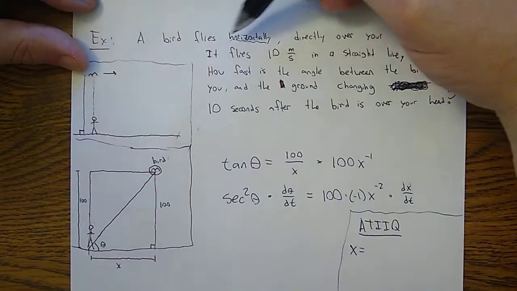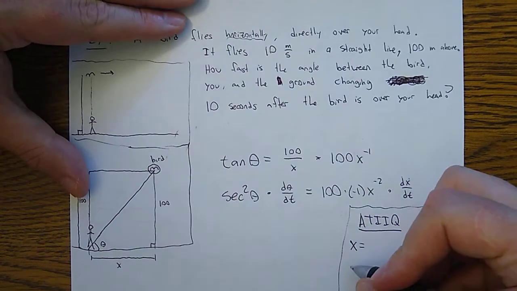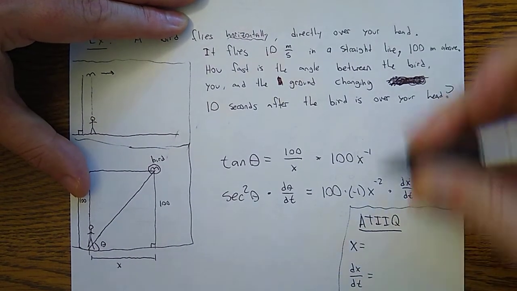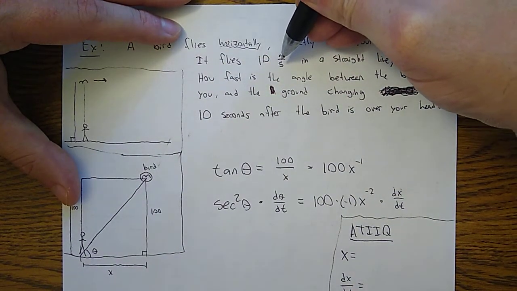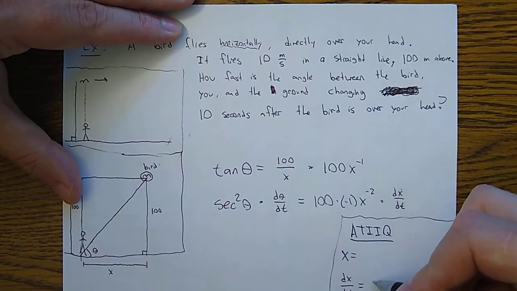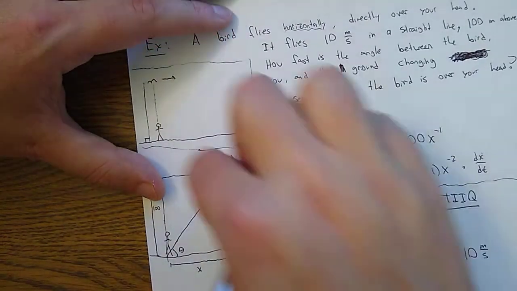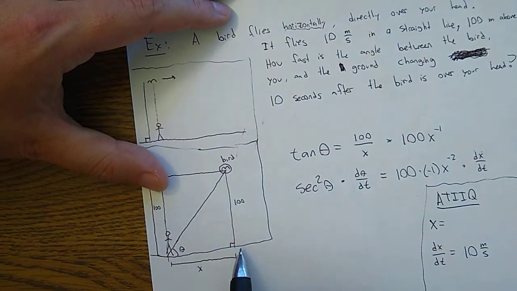We know that the, oh, sorry. A second ago I said we don't know anything. We do know something. The problem said that the bird flies 10 meters per second. So that's dx over dt. Right, the bird is flying horizontally, so that's how much x is increasing, 10 meters per second.